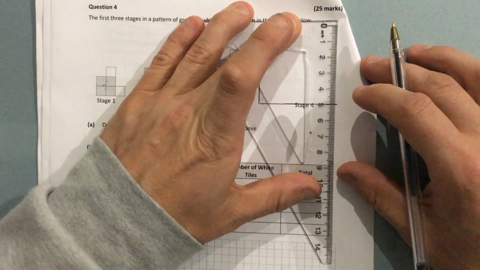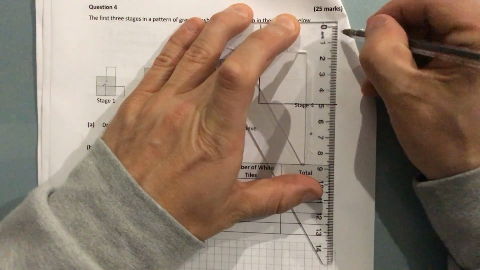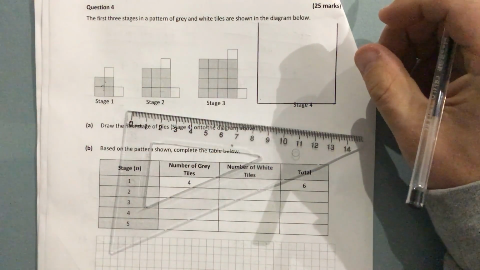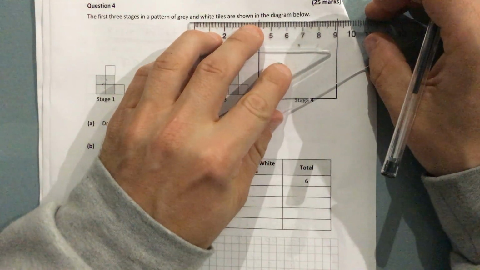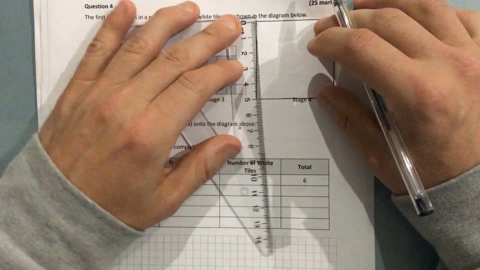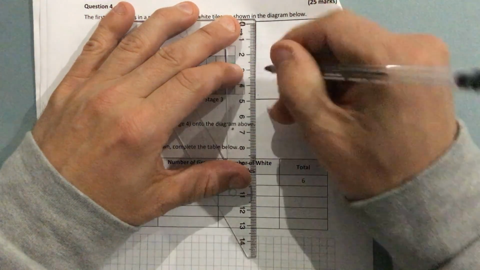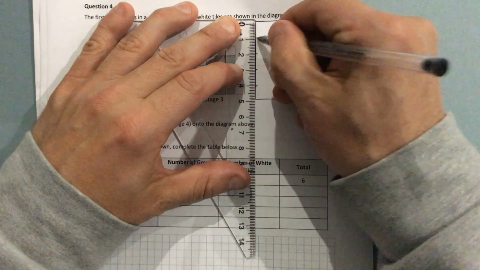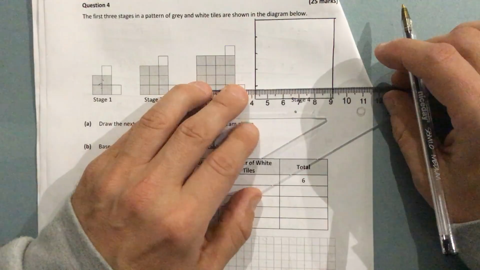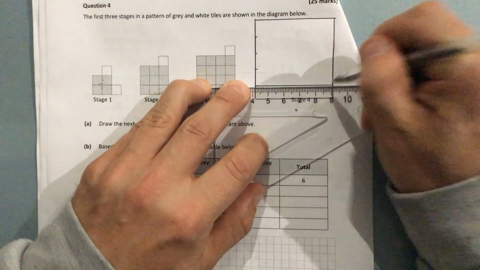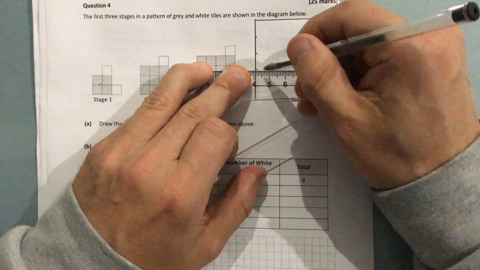Just make sure it's relatively straight. Again, there's no marks for your drawing in this at all.